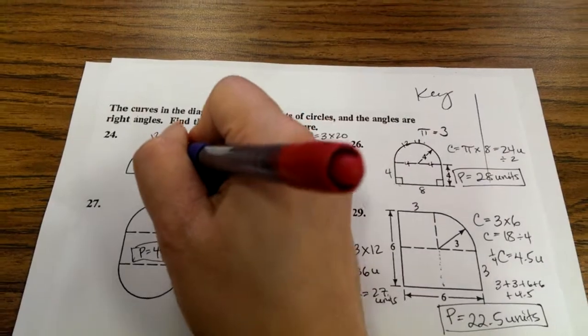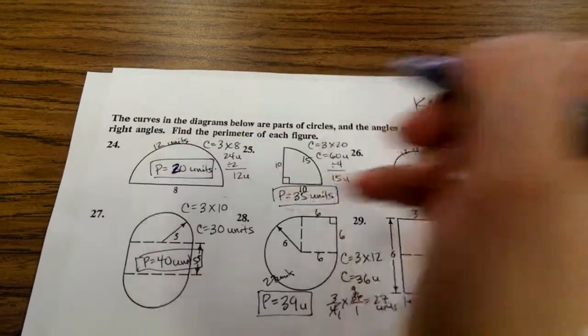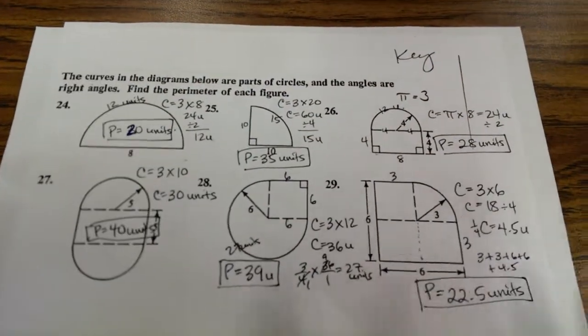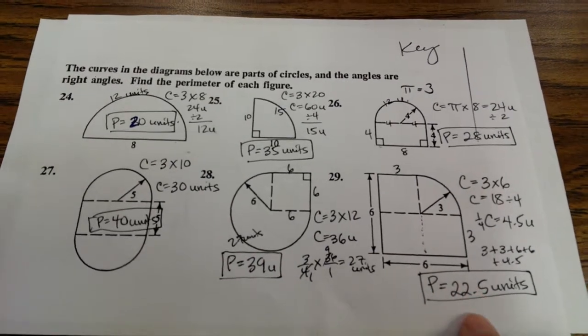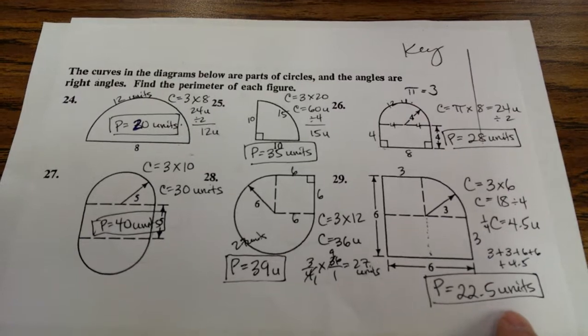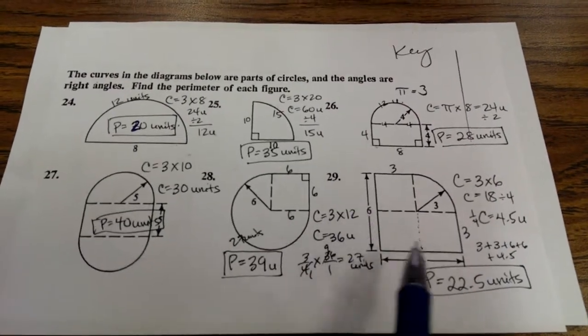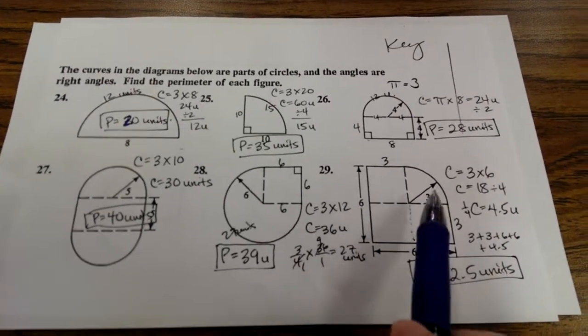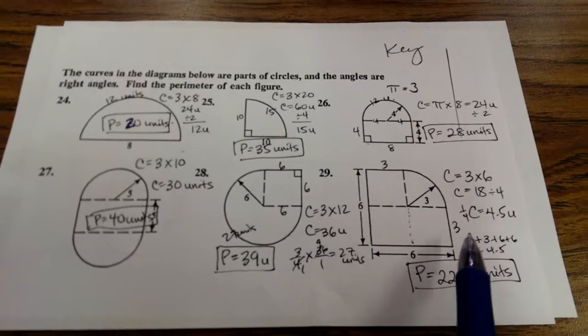This should have been 20 units, so sorry about that. And then I was able to finish that last problem from the last video, and the perimeter should have been 22.5 units. 6 plus 6 plus the 3, and then a fourth of the circumference was 4.5.